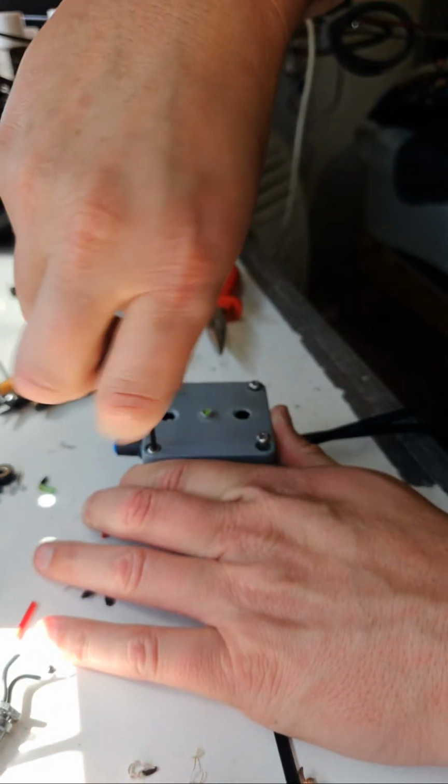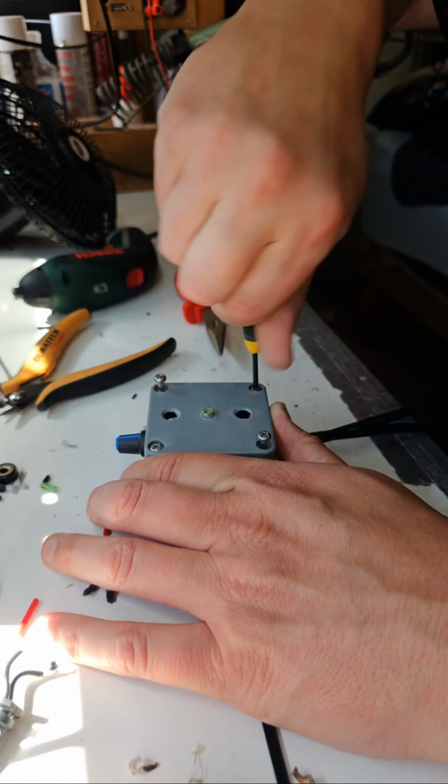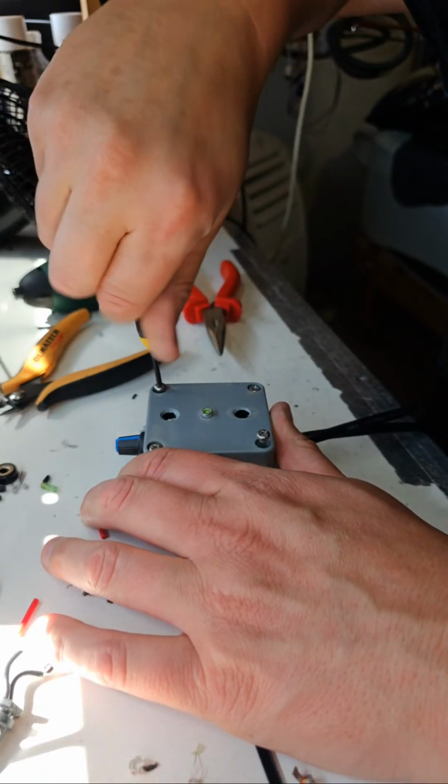We can screw things now. Screw them up. We can turn the screws. There's no way I can say that sounds right.